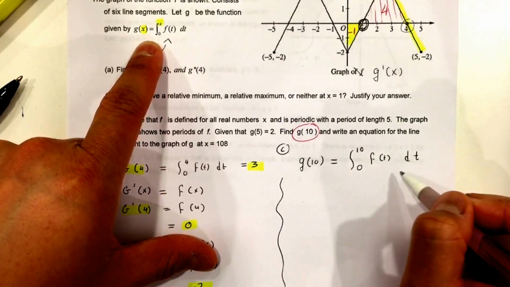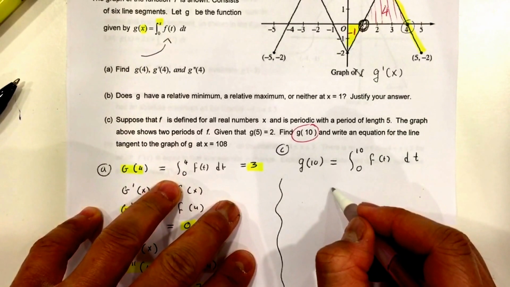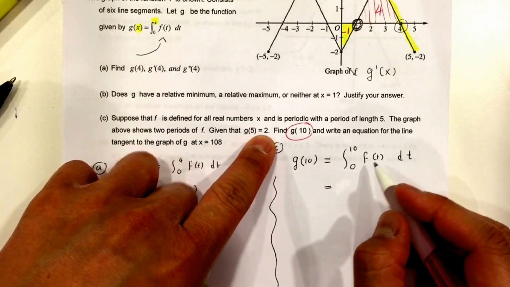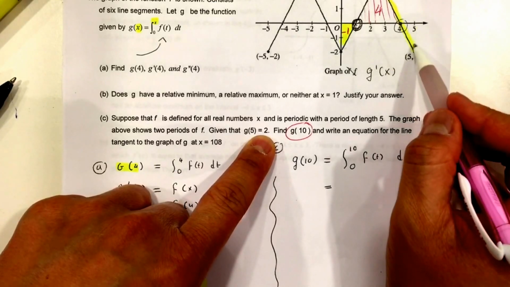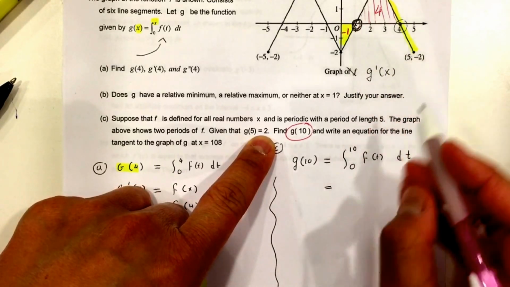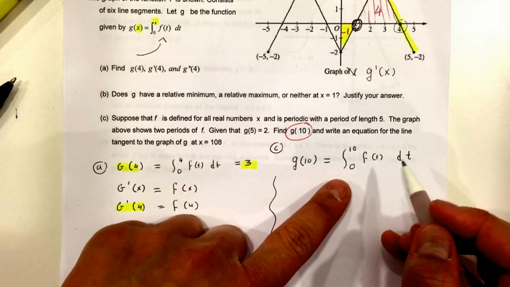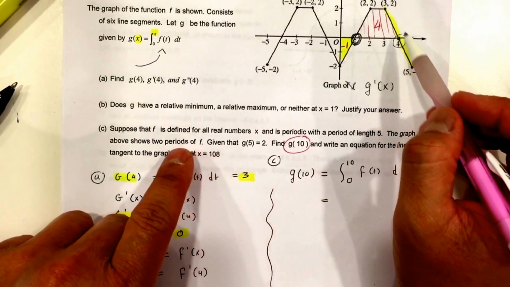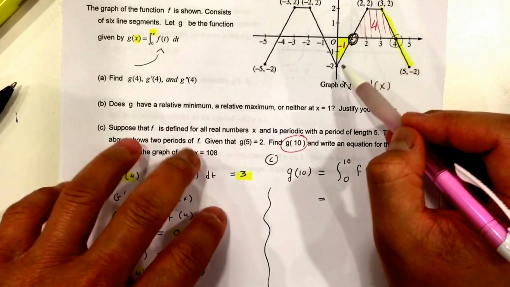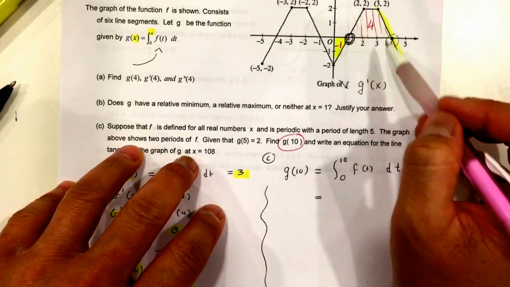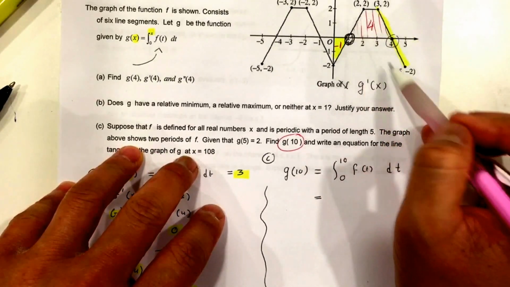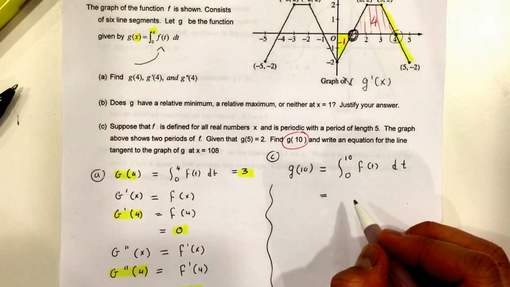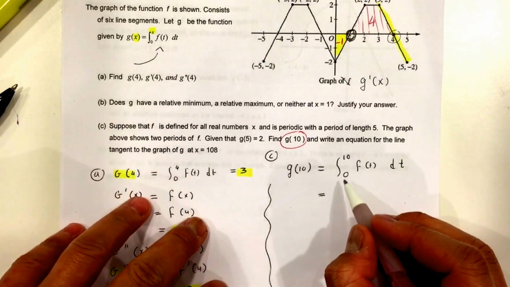That's how we find g of 10. Now, because g of 5 is given to be equal to 2, and also keep in mind that this is a periodic graph, which means that it repeats itself. All right. So two ways to think of this problem.